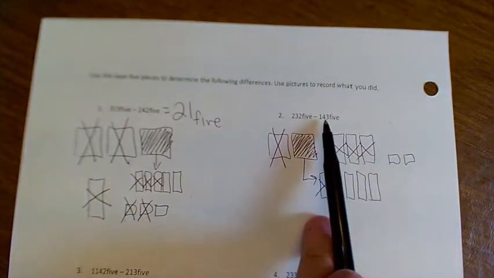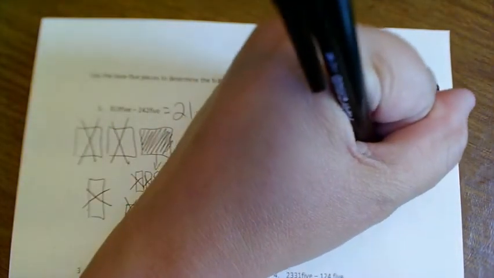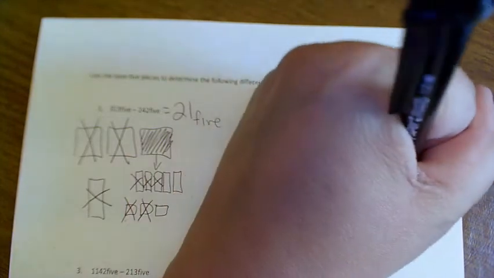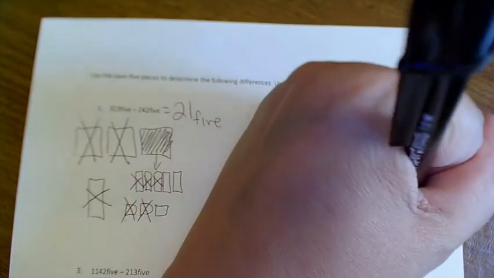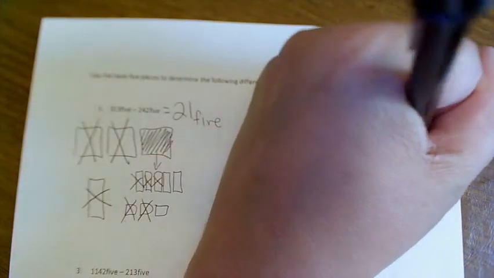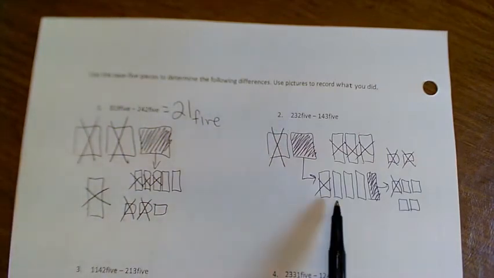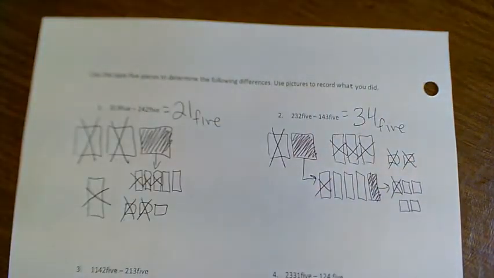We're supposed to take away 3 units, but we only have 2. So we need to break one of our longs back down into units. And so there would be 5 units. So taking away 3 of them. So what are we left with? We're left with 3 longs and 4 units. So 232 in base 5 minus 143 in base 5 should be 34 in base 5.